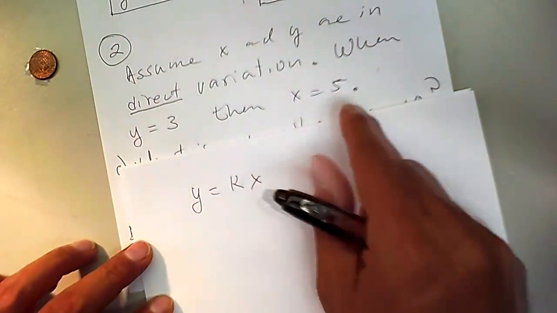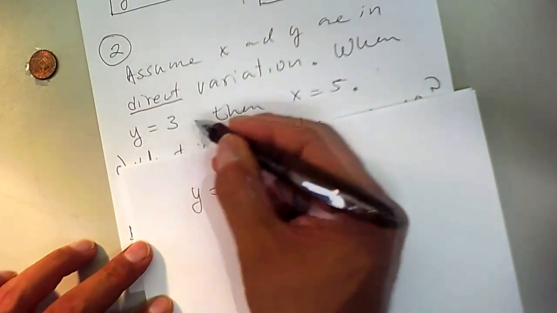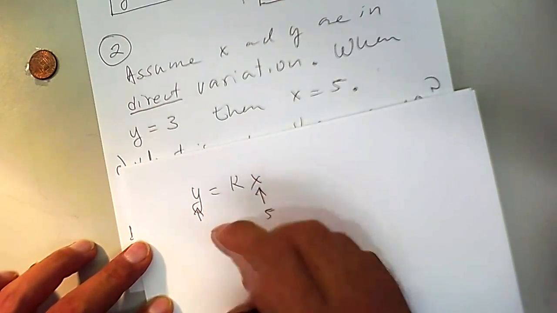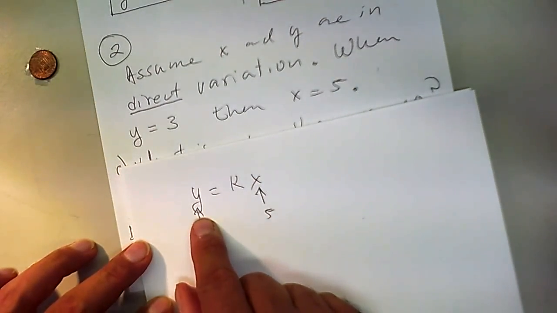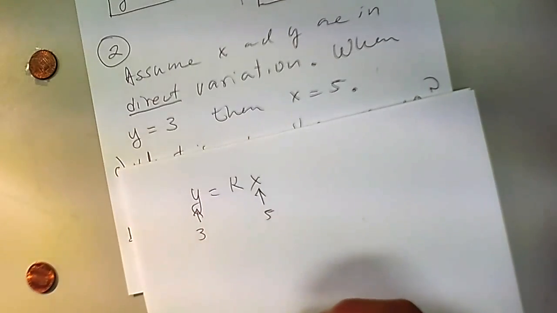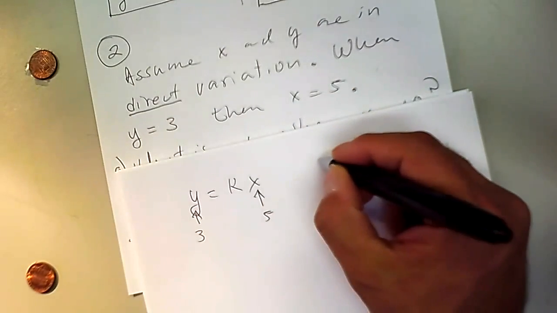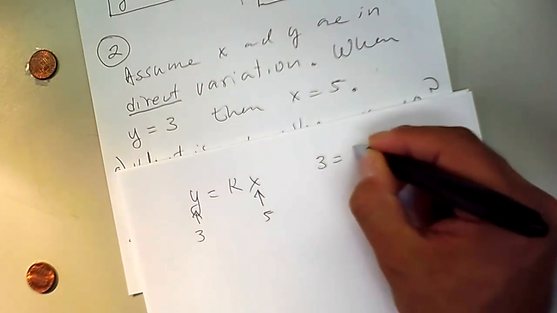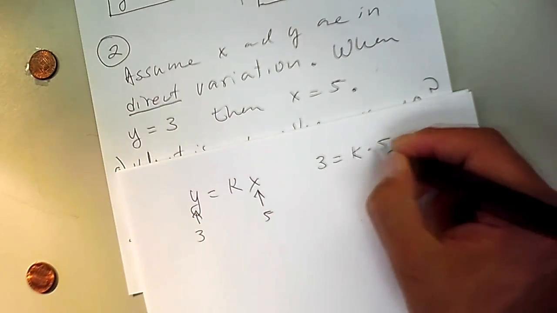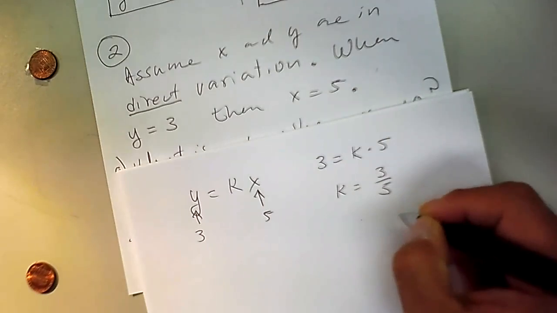When x is 5, y is 3. They're giving us the other way, but it is the same thing: when y is 3, then x is 5. So that means we can solve this equation for k. 3 equals k times 5, divide by 5, so k equals 3 over 5.